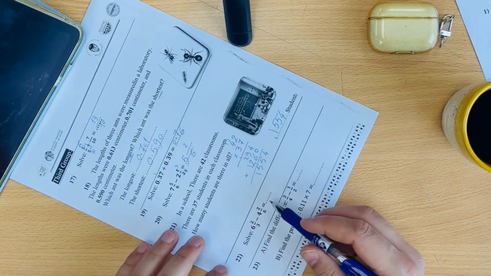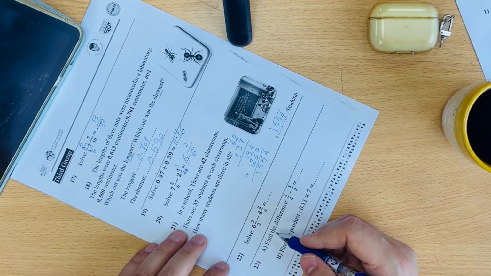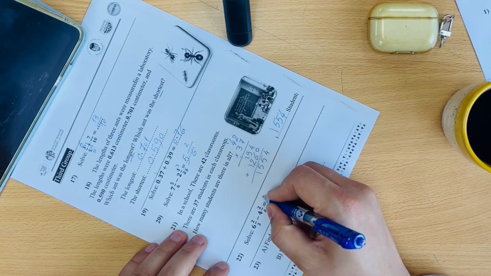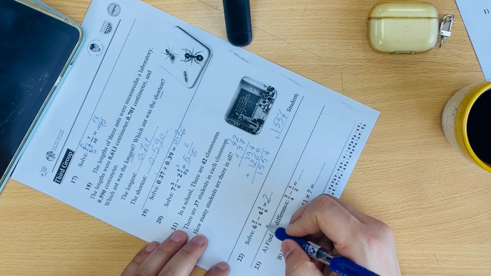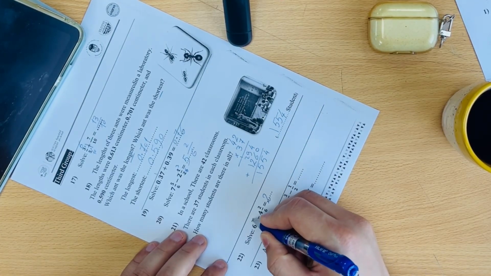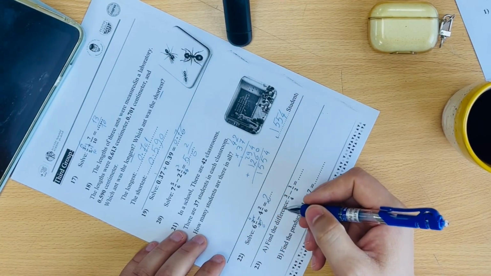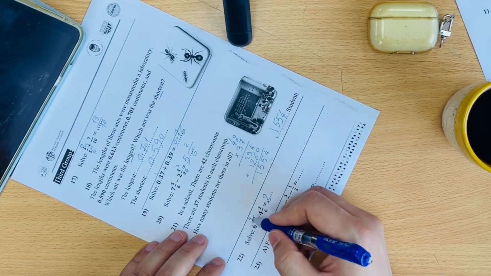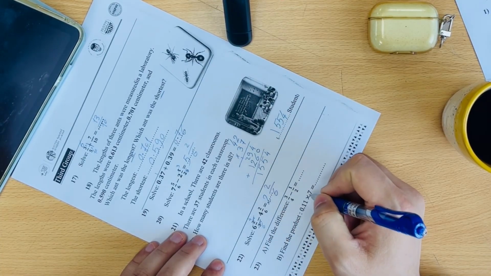Again, with the same idea, subtracting mixed numbers. Whole with whole, fraction with fraction. So 6 minus 4 will be 2. The denominators are 3 and 6. Can 3 become 6? Yes, so we multiply it by 2 up and down. The numerator will be 4 and the denominator will be 6. Now we can subtract. 4 minus 2 will be 2, and the denominator will be 6.